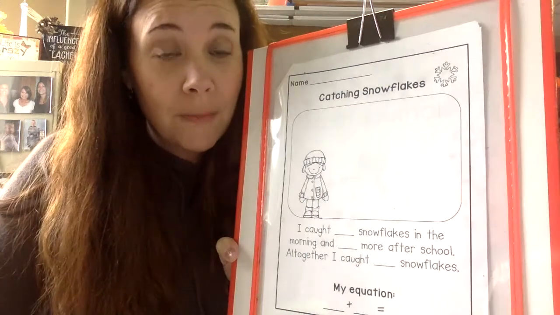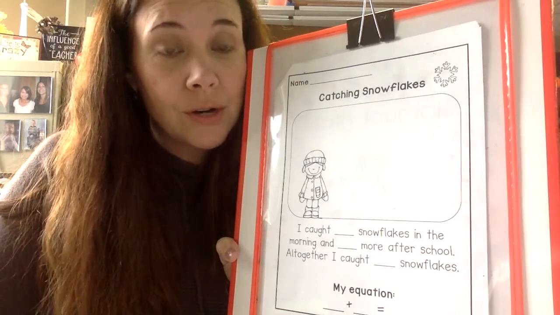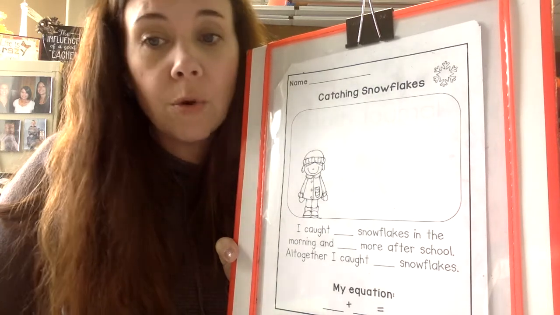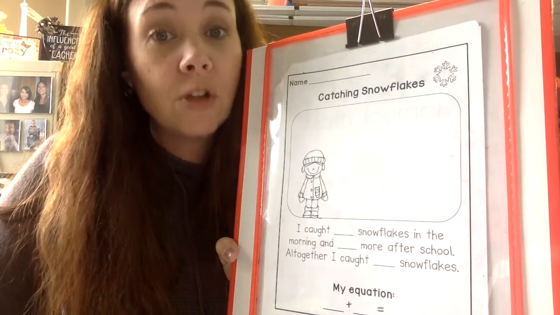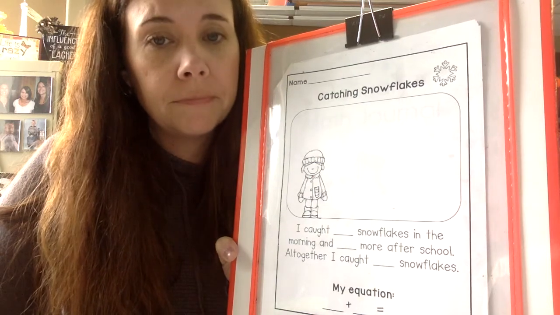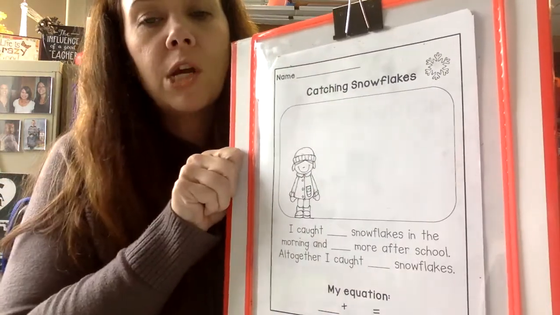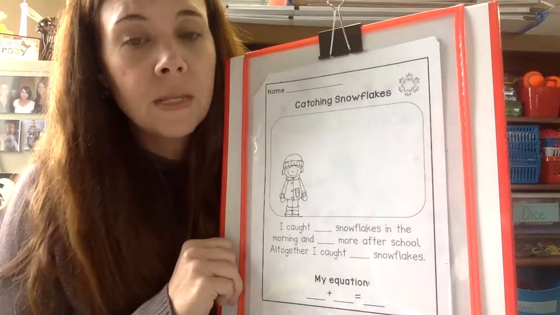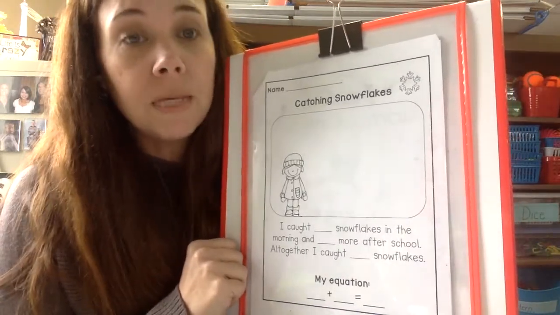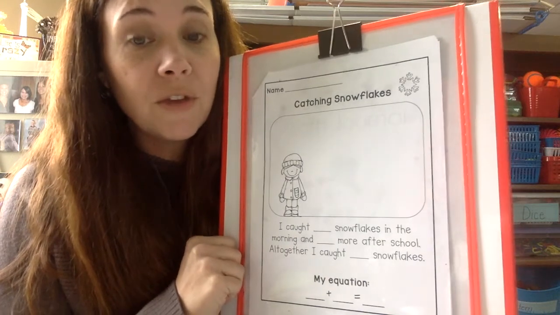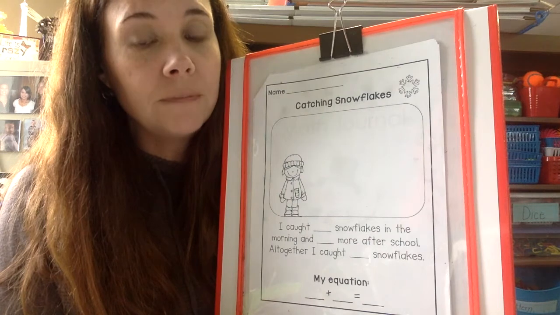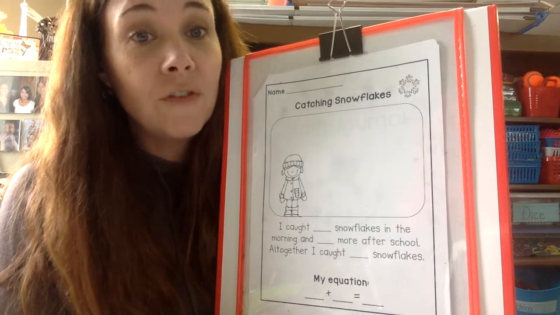Hey boys and girls, today for math you're going to need to get your January math journal out, and we're going to go to this next page called Catching Snowflakes. We have been working on adding, and so today is another addition problem, and it's a story problem because it tells us a story as we figure out the numbers that we need to use to fill out our equation and solve for the answer.